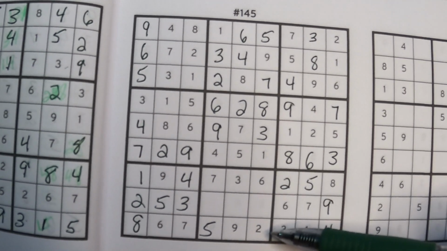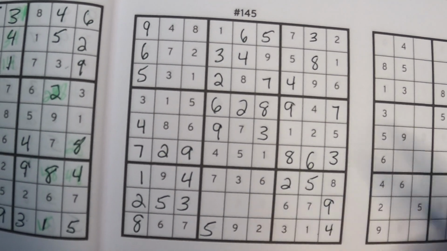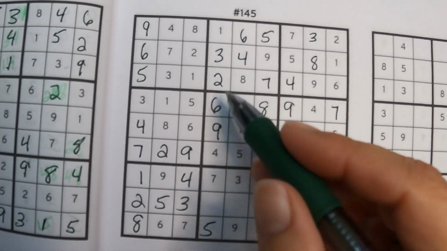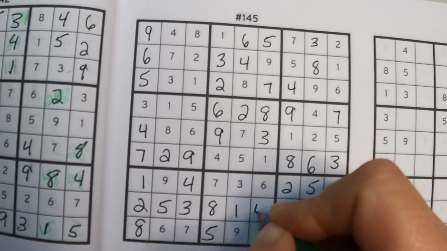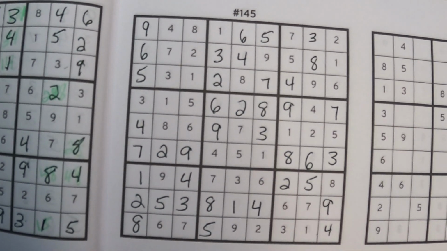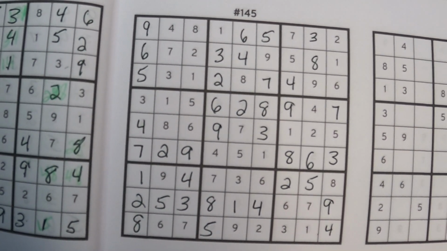And for our last box here, we're missing 1, 4, and 8. We've got a 1 and 4 here, so 8, a 4 there, so 1 and 4. All right, that's it for today's puzzle.